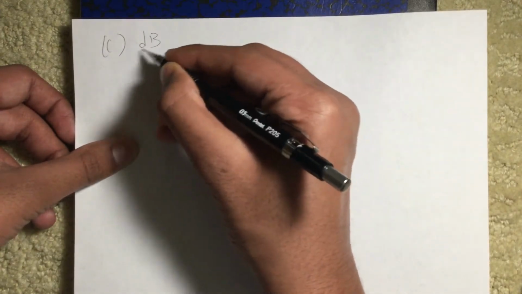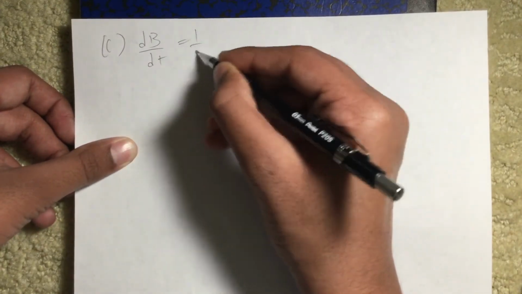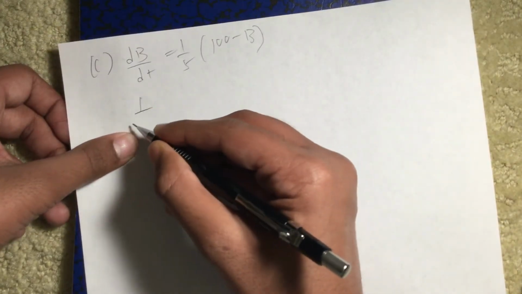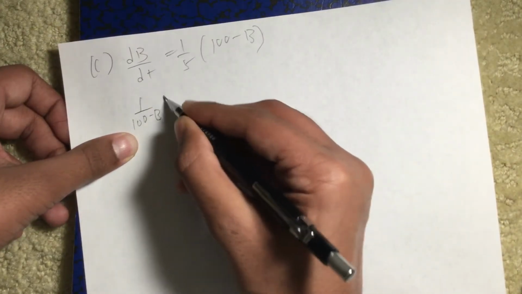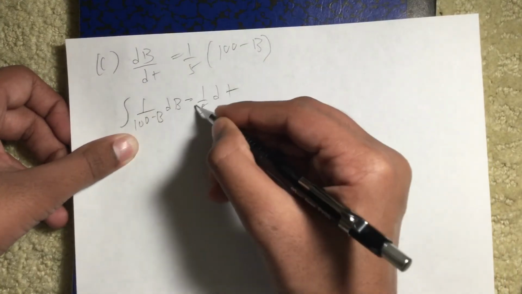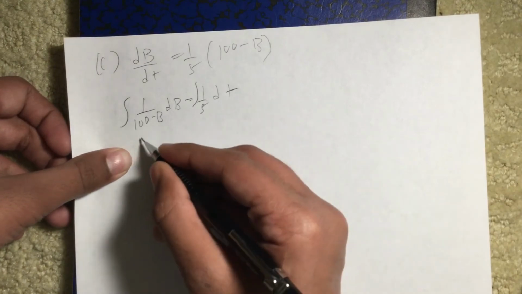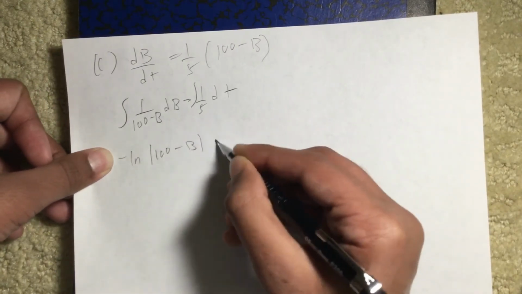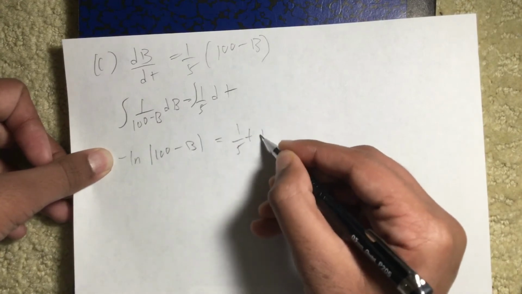So let's first just start off with our equation: dB over dt equals 1/5 times (100 minus B). Now let's group like variables. So 1 over (100 minus B) dB is equal to 1/5 dt. Now we take the antiderivatives of these. So negative ln of (100 minus B) is equal to 1/5 t plus C.